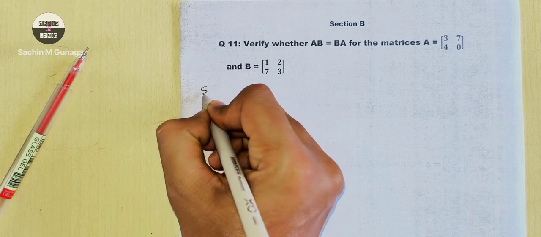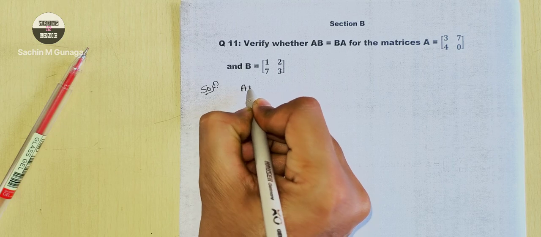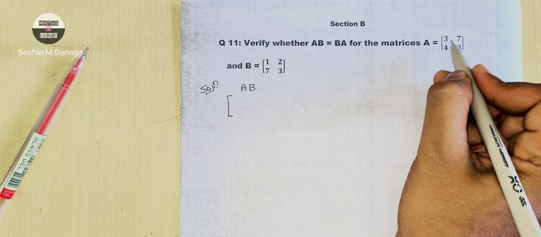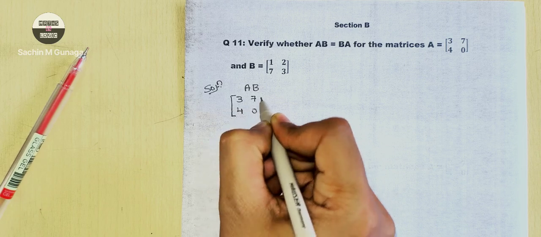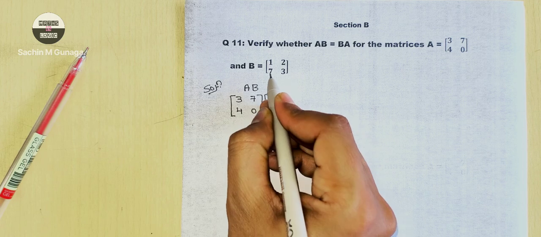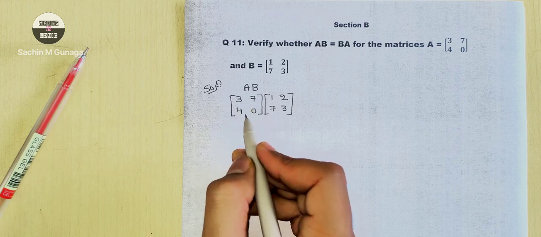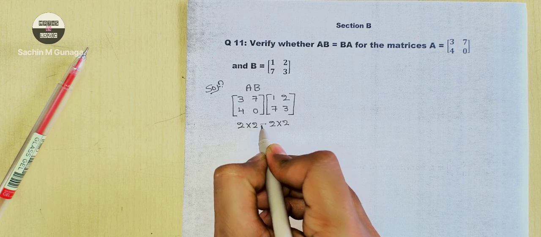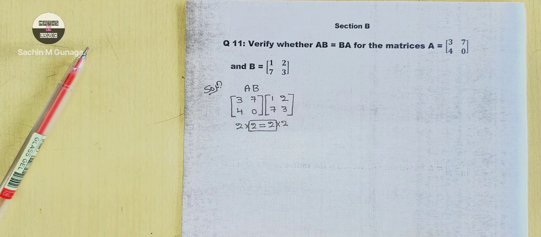So for that, in the solution, first the AB value. Write A here and B here. Next, below A, mention the A matrix. What is that A matrix? 3 7 4 0. Next, multiplied by the B matrix, below mention 1 2 7 3. Next, the A matrix order is 2 cross 2, and the B matrix order is 2 cross 2. Therefore, these two values are what here? Equal. Therefore, matrix multiplication is possible.